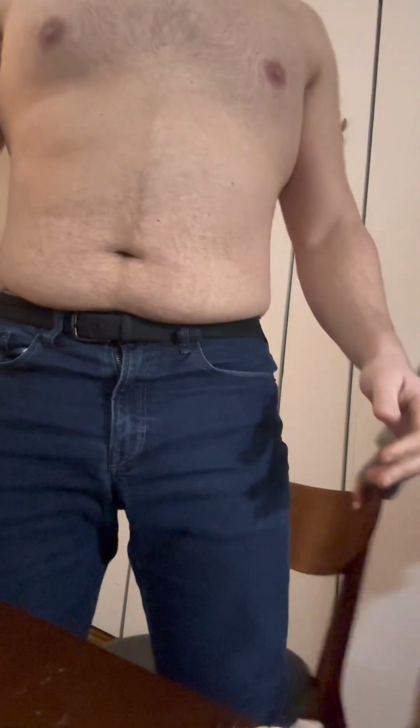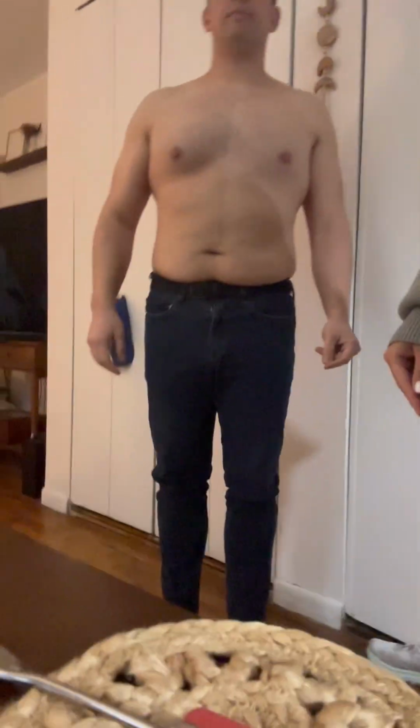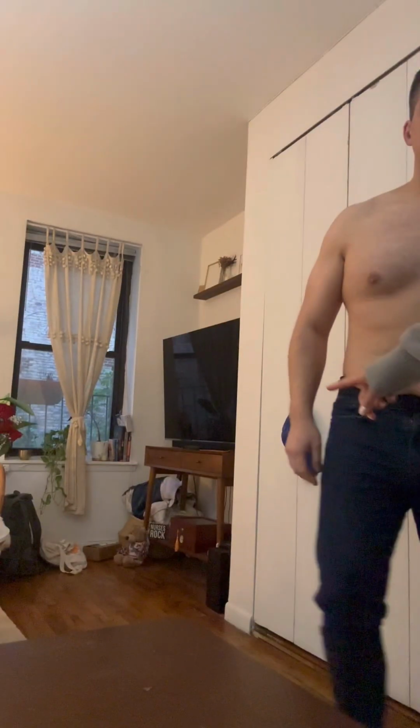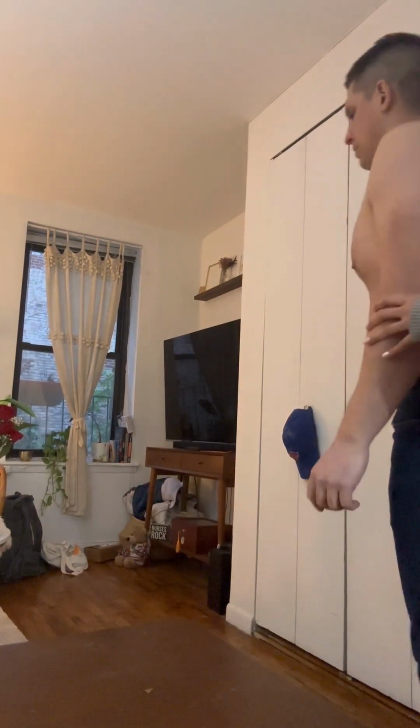So now we're going to assess balance and coordination. So Kevin, do you mind just standing up for me? Sure. We're going to do heel to toe gait. Okay. Walking that way. Walk this way. So just walk with your heel and toe in front of each other.